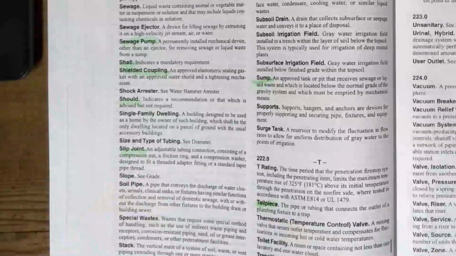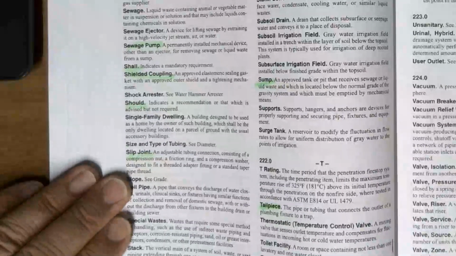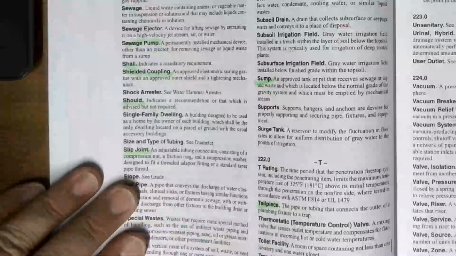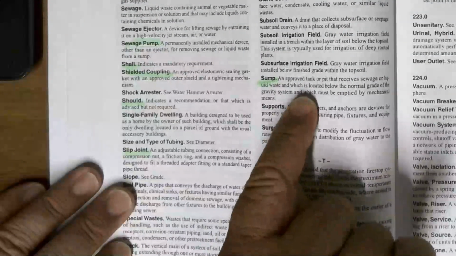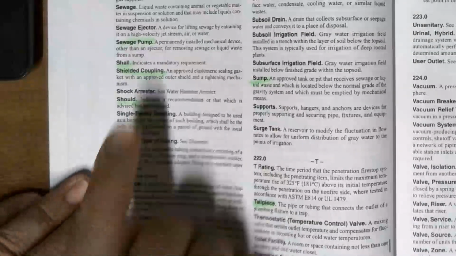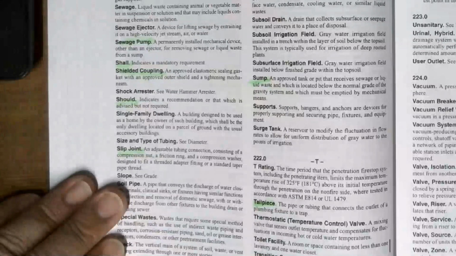A permanently installed mechanical device other than an ejector for removing sewage or liquid waste from a sump. And we're going to talk about a sump right here, but let's do the other ones first. Shall. Shall indicates a mandatory requirement. May is a permissive term. Shall ain't permissive, it is you got to do it.